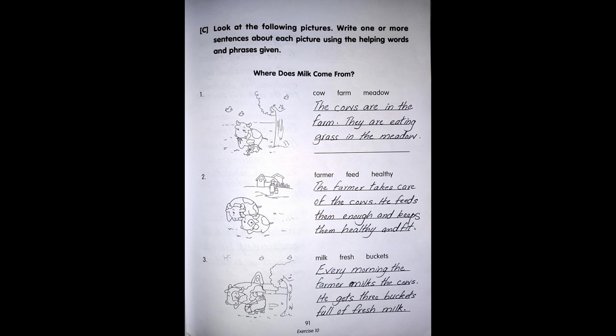2. Again, you can see the picture. Helping words: farmer, feed, healthy. The farmer takes care of the cows. He feeds them enough and keeps them healthy and fit.